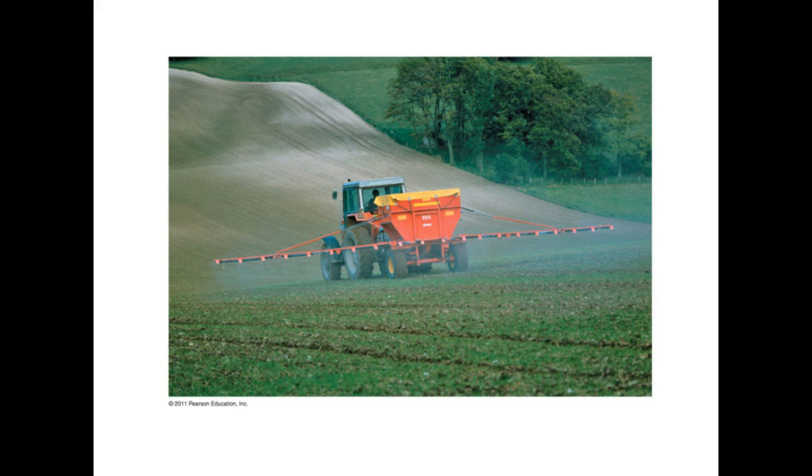Write that down. Next, agriculture leads to the depletion of nutrients in the soil. So write that down. And then finally, fertilizers add nitrogen and other nutrients to the agricultural ecosystem. So get that down as well.